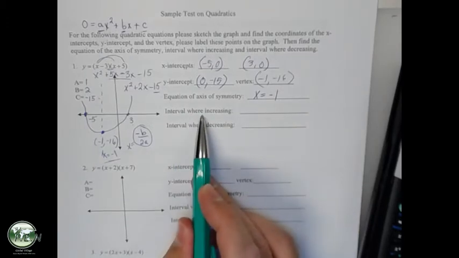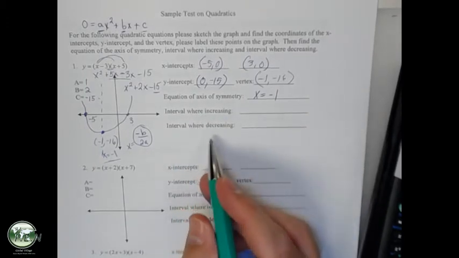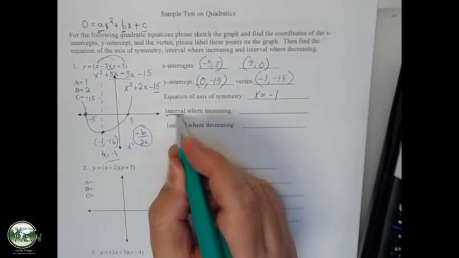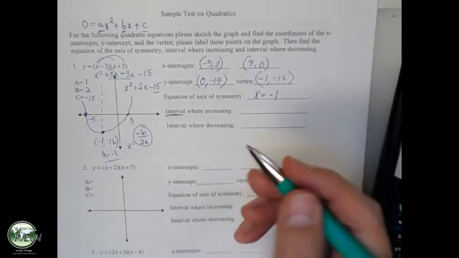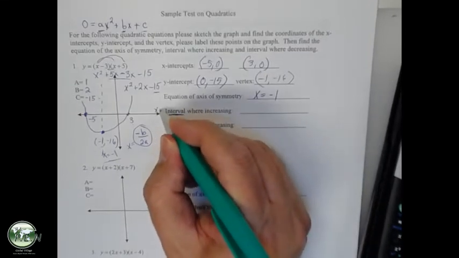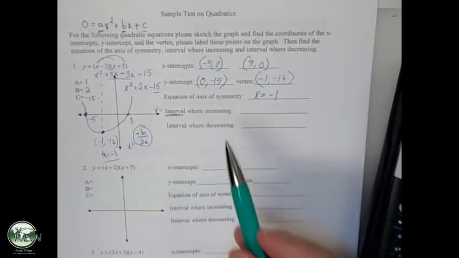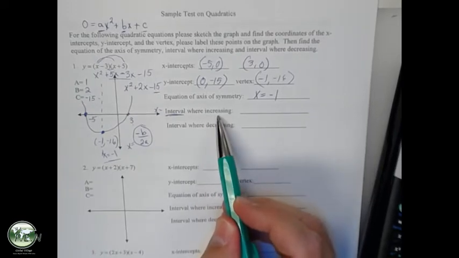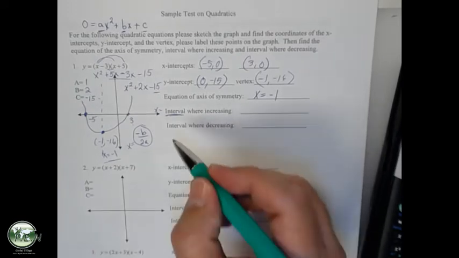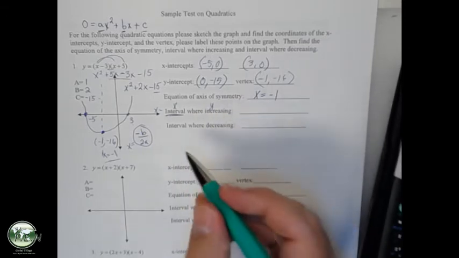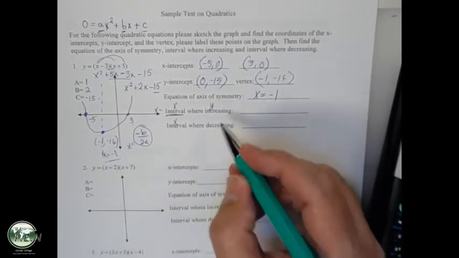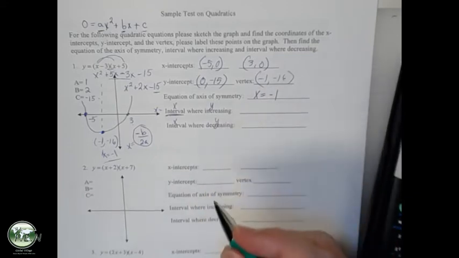We want to know the interval we're increasing and the interval we're decreasing. Now let me help you out here. In math, whenever we're talking about intervals, we're asking for the x interval. So we're looking for the x values where the y values are increasing. Okay, so interval is x values where y is increasing, or the x values where y is decreasing.